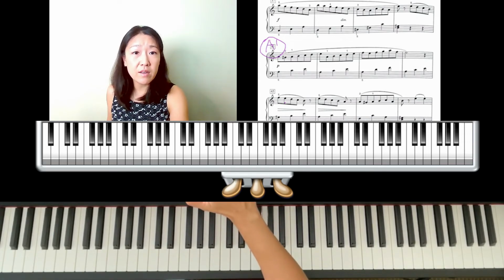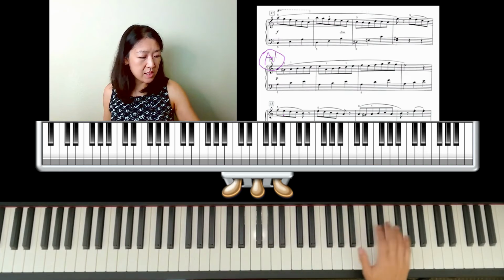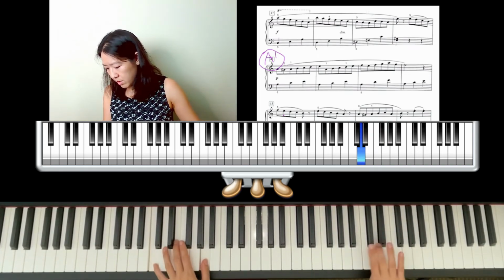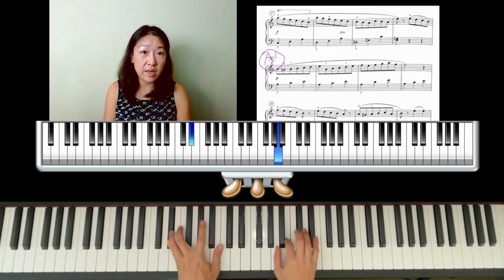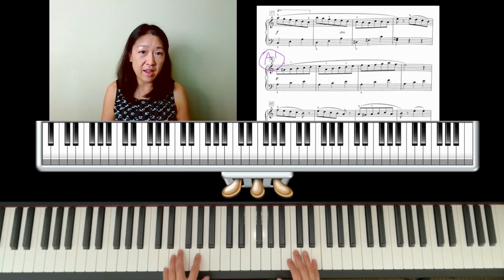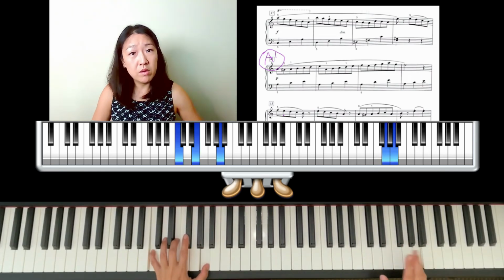All right, we have a big descending A natural minor scale. Okay, it shows that we're not ready to end it yet, right? Let's try again. 1, ready, go.